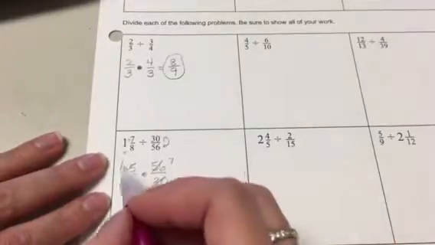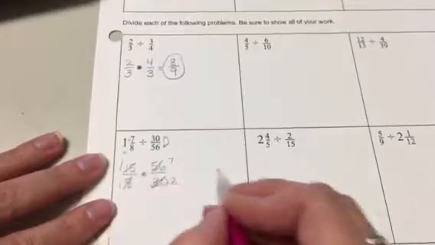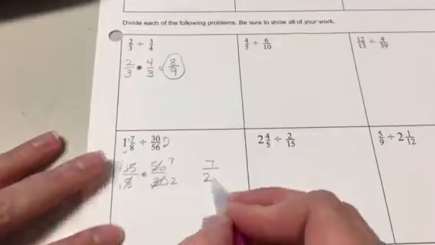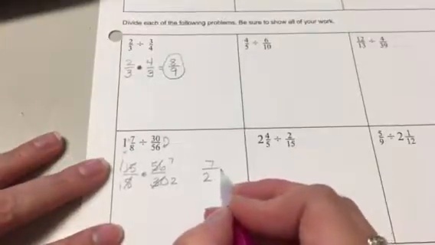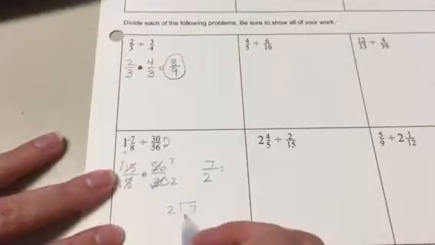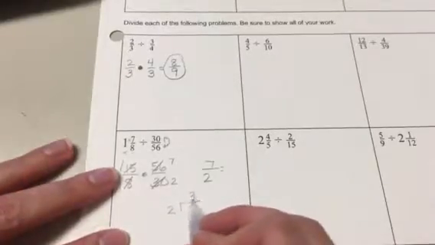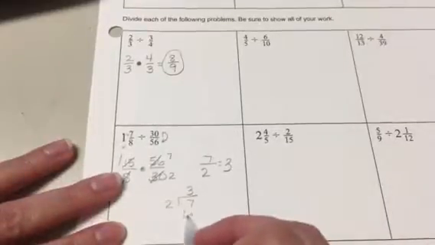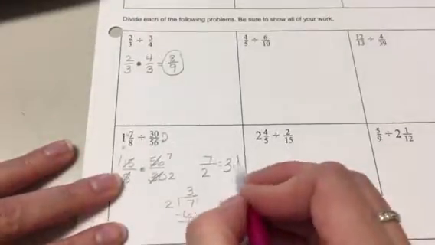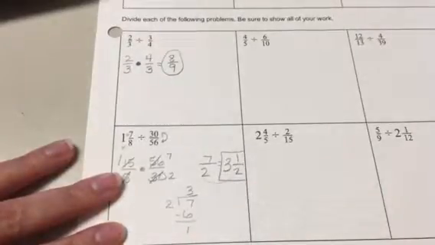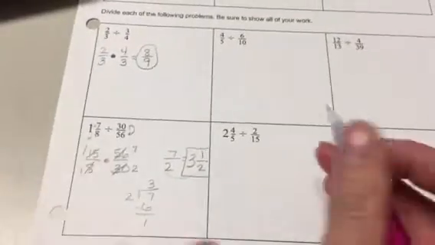So now I'm going to multiply straight across. 1 times 7 is 7. 1 times 2 is 2, so I'm left with an improper. So I need to do that division, 7 divided by 2. 2 goes into 7 3 times, so it goes in 3 whole times, with a remainder of 1, and I'm going to bring the 2 over. Okay, let's do one more together.